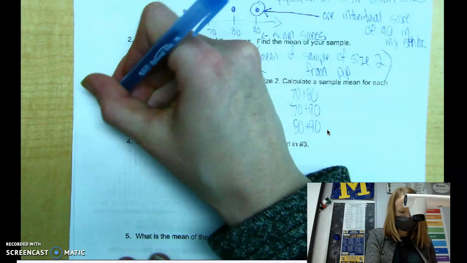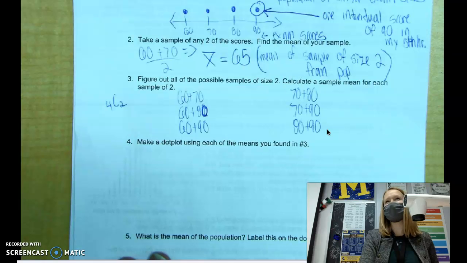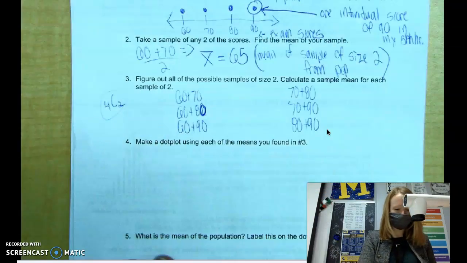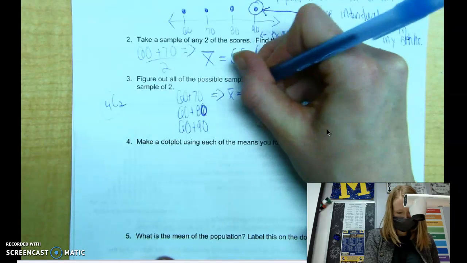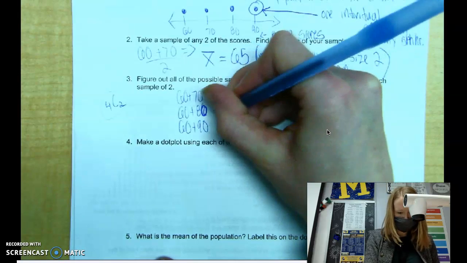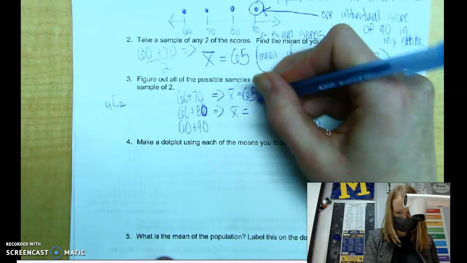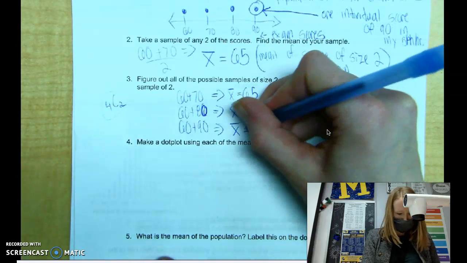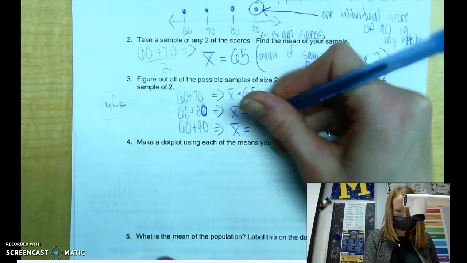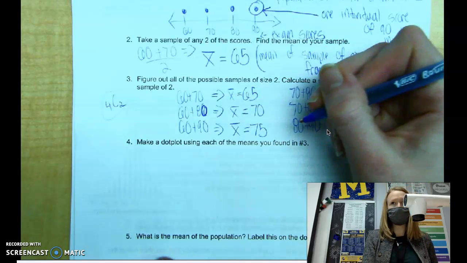Remember, if you think about it, you're doing 4 choose 2. You guys remember kind of doing that stuff? If you're talking about combinations, I know this is something that a lot of you missed in the spring. But we can find all of our possible sample means. This would be 75, right? 150 divided by 2.